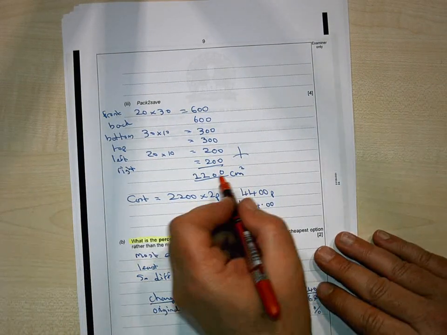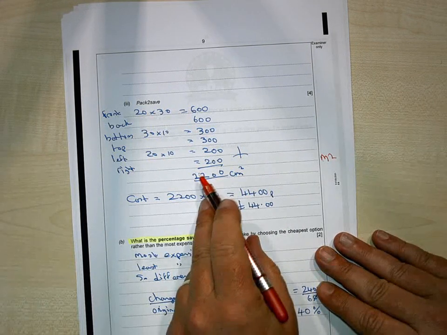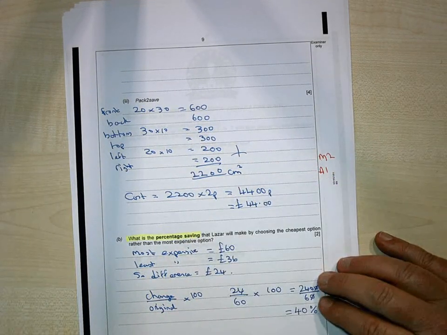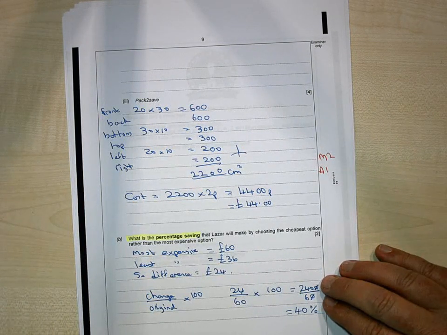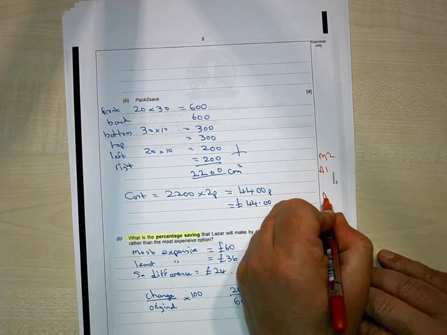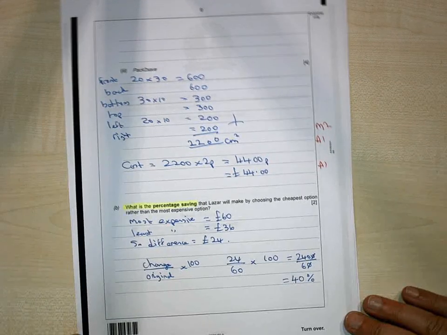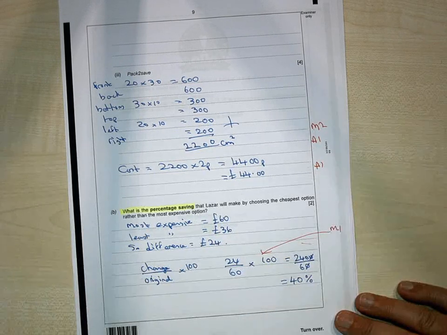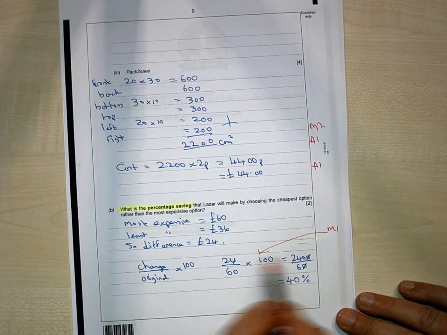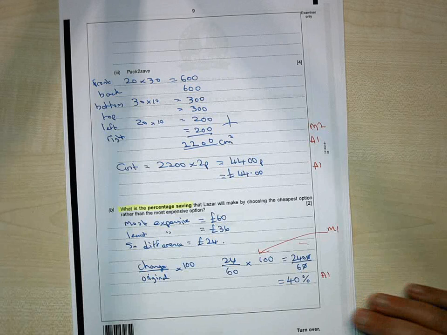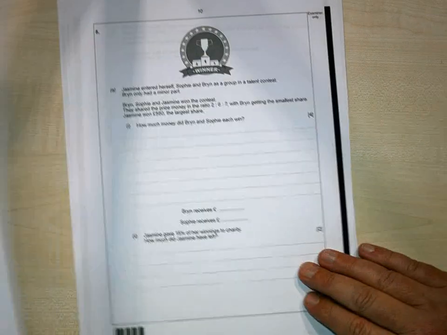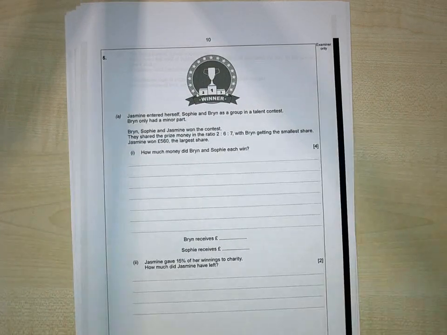And then for part 3, there's 2 method marks available for working out the total surface area, and an answer, and then a final answer for your £44. And for this, there's a method mark for this part of it and an answer mark for that. So I would say part B there is quite tricky at the intermediate tier.